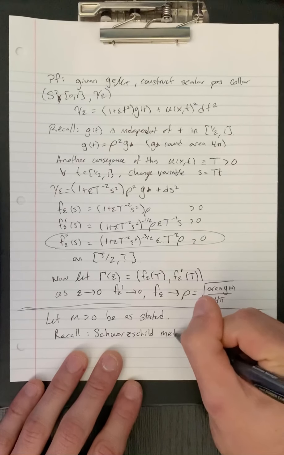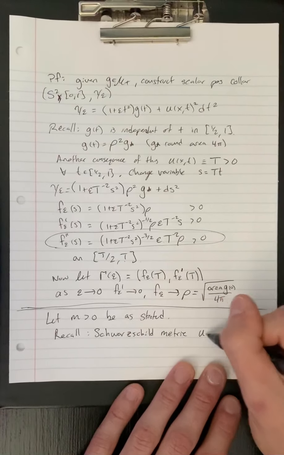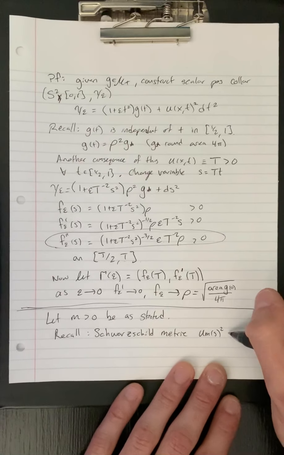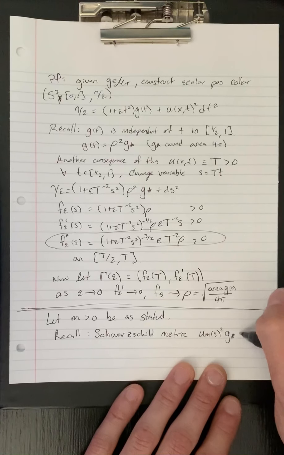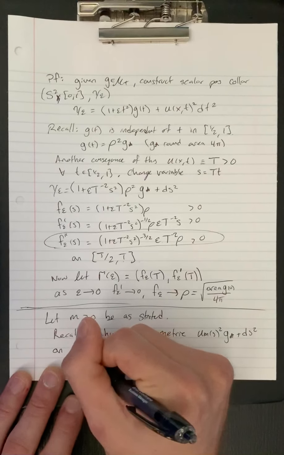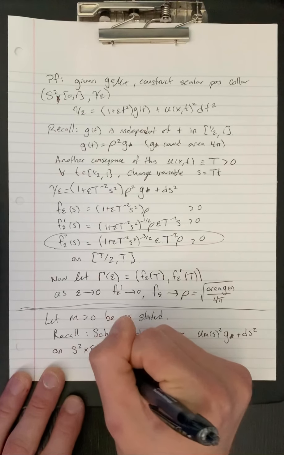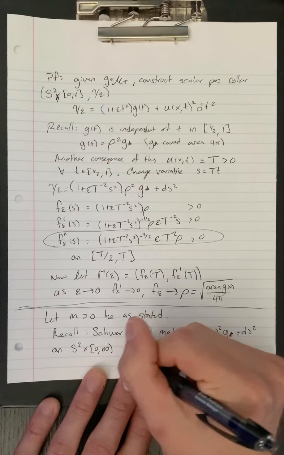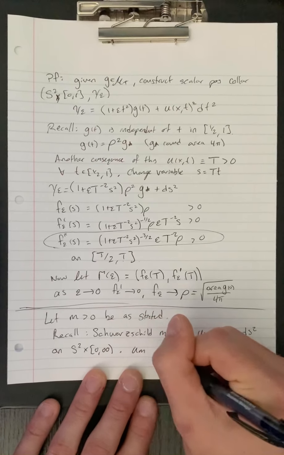The Schwarzschild metric has the form u_m of s squared g star plus ds squared, and this is on the cylinder S2 cross positive reals.